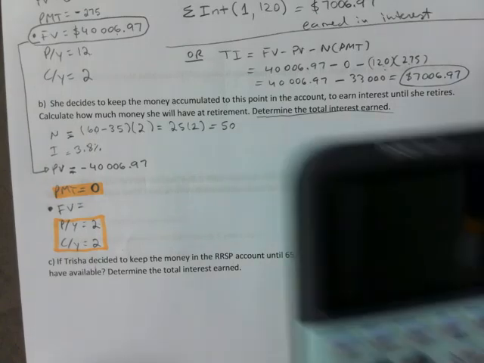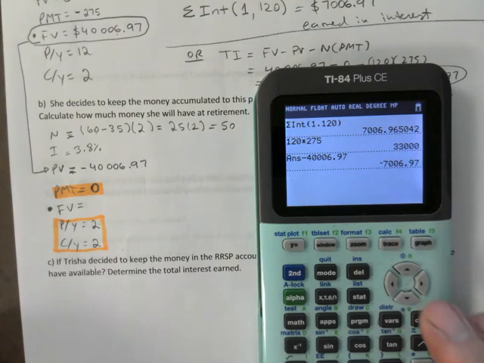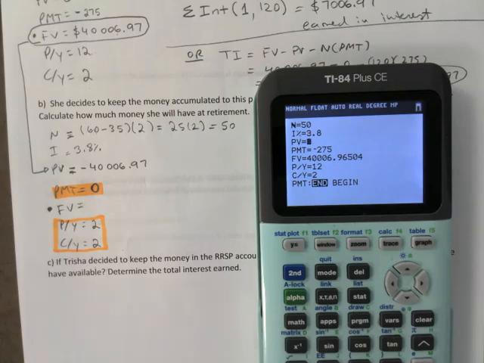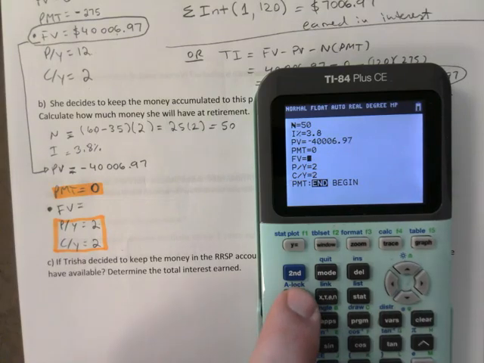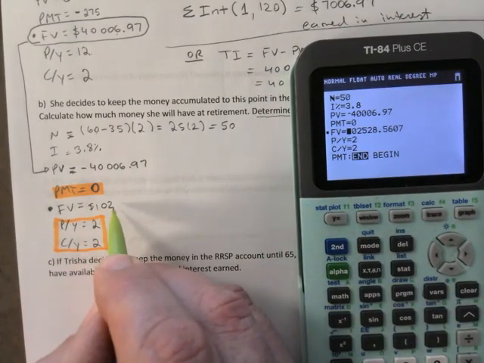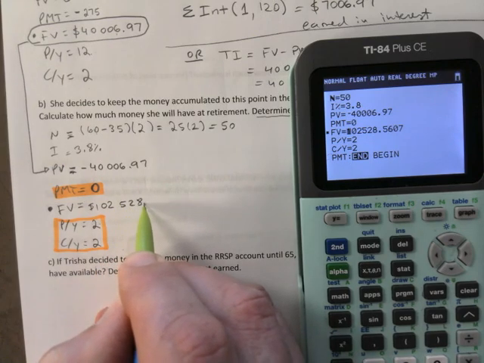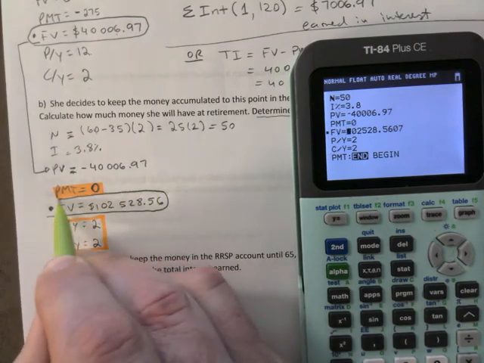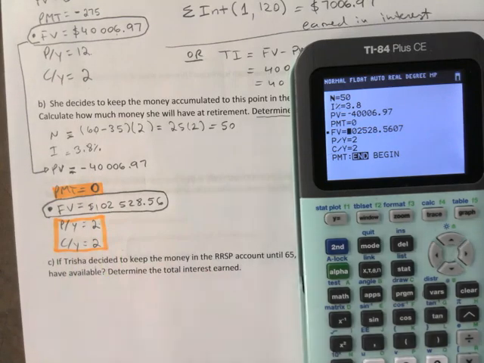So let's figure this out now. How much do we have in the future? You're letting it sit now, you're not contributing. So I'm going to go apps, finance. This is 50. I'm changing this to negative 40,000, 6.97. No payments. Future value to be determined. 2 and 2. Alpha, trace. And there it is. 102,528 and 56 cents. So that's how much the 40,000 turned into.